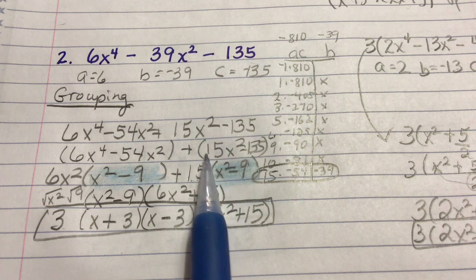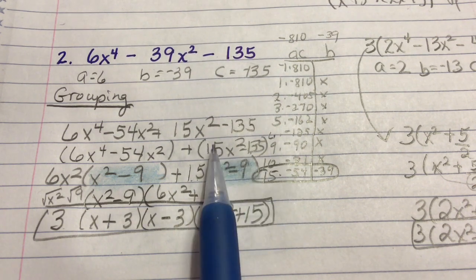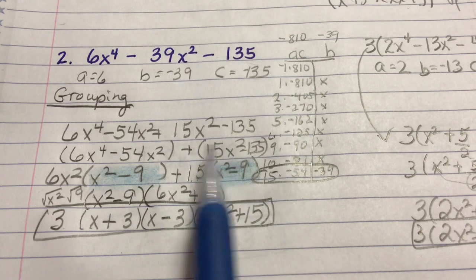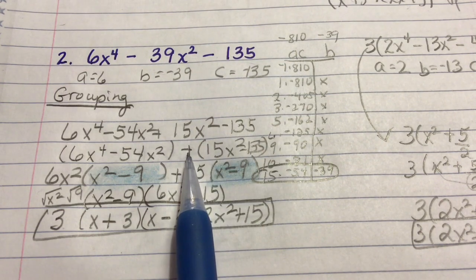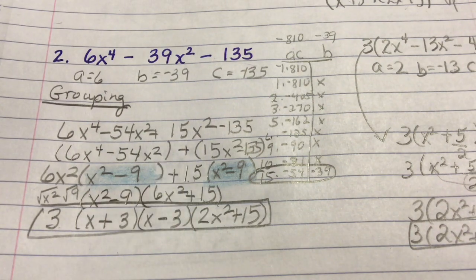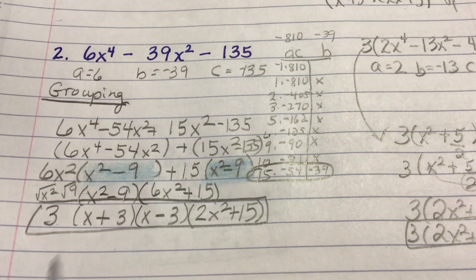And when this first term is negative, regardless if both of these are negative, when this first term is negative, you're going to factor out a negative sign. That's just kind of an unwritten rule that you're going to take out a negative so that the signs of both of those would match.